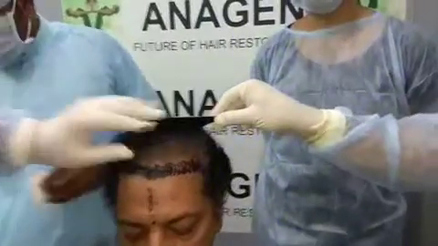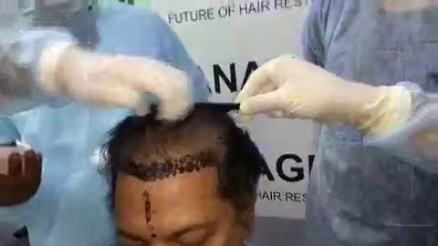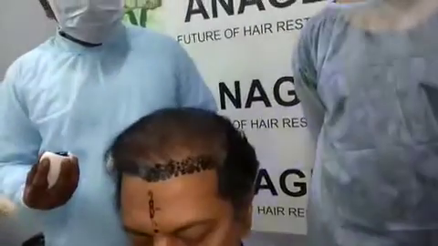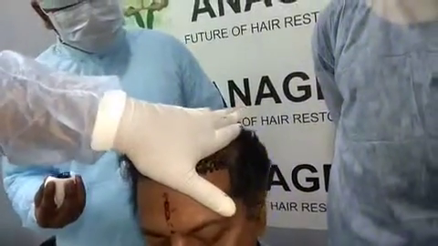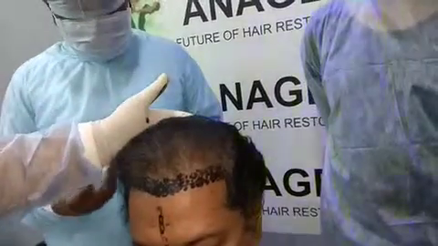Of course, major grafts are kept in the frontal forelock, this area, so that when somebody looks at you from the front, it looks puffed up and full. If you're planning to comb it sideways, then the direction of the hair will change. And this is the place where you have more density. So even if you have less hair, you can make it long and cover the bald area behind.